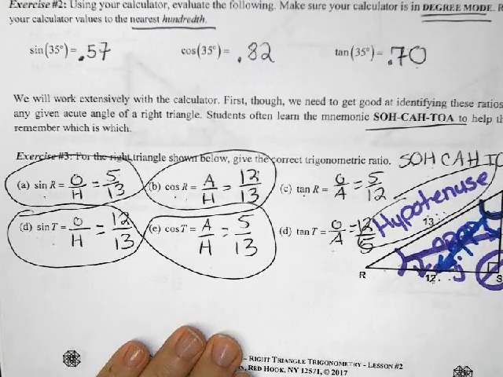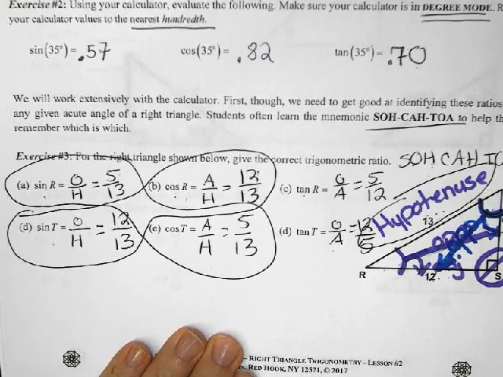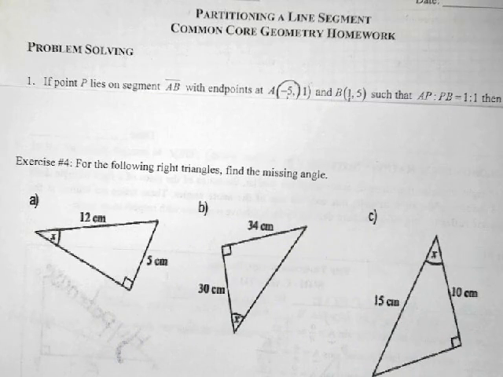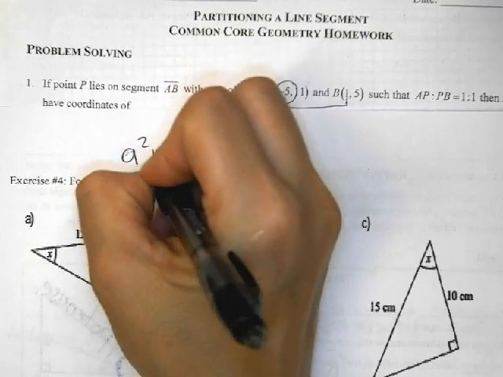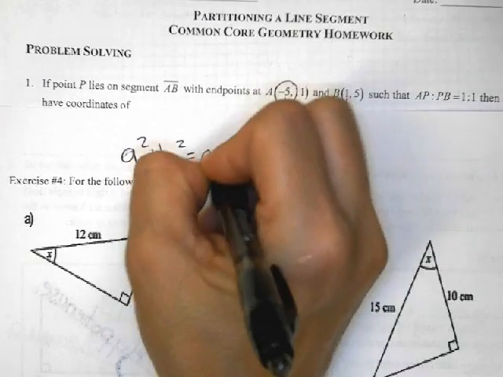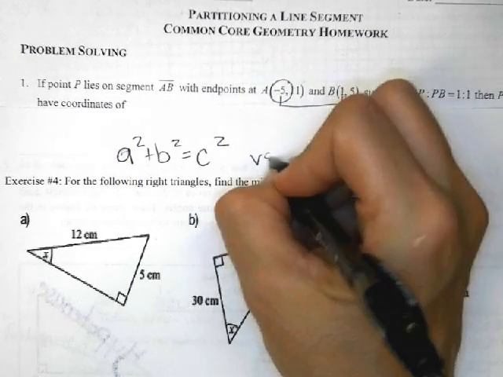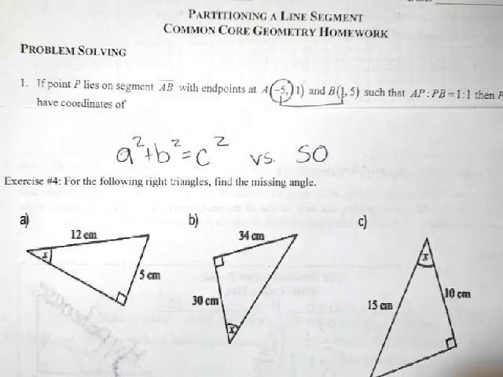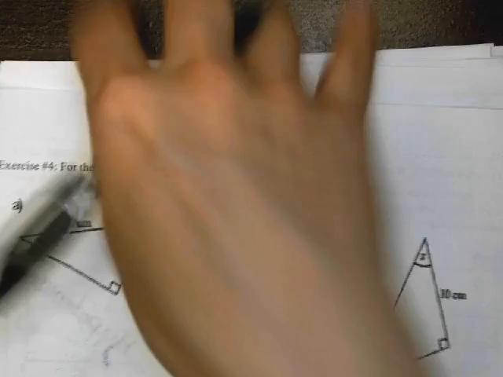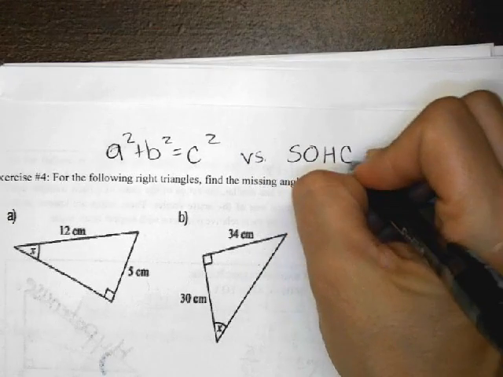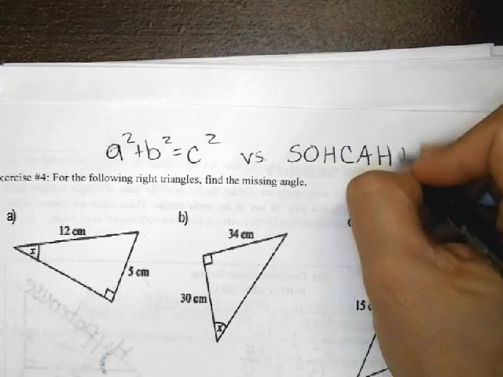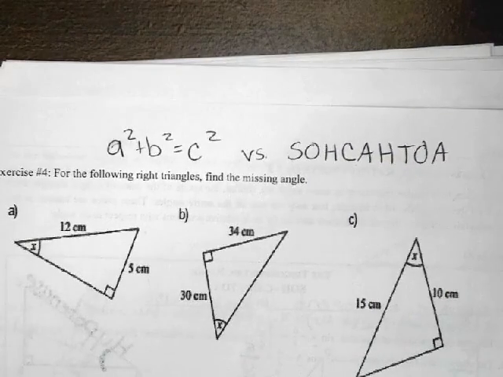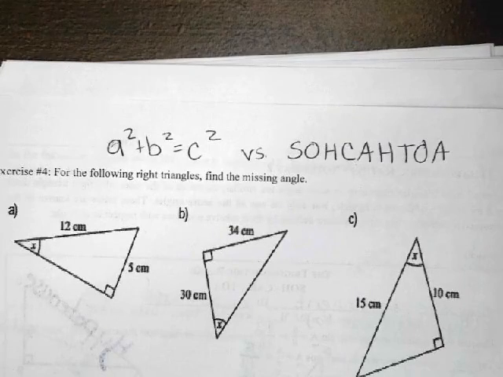Okay. All right, so we're going to flip over to the back. All right, now that we're on to the back, I don't want you guys to get confused, for those of you aiming for the Regents exam, of a squared plus b squared equals c squared versus SOHCAHTOA. Don't pay attention to that, that's the partitioning from the other day. The question is, when do you use a squared plus b squared equals c squared versus SOHCAHTOA?